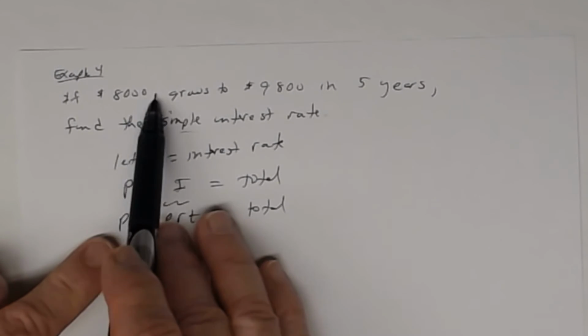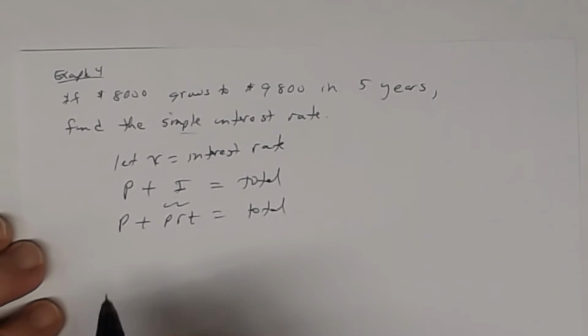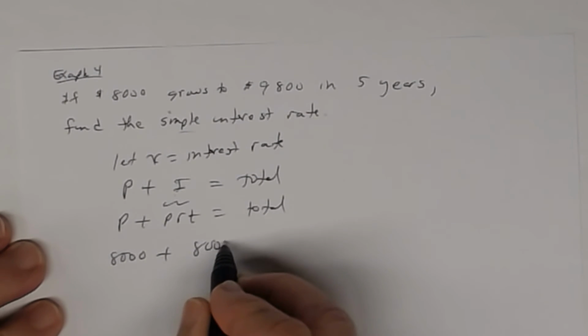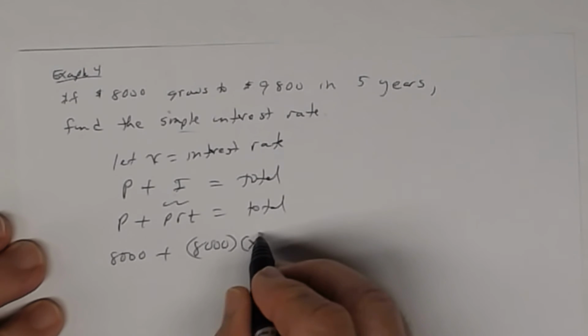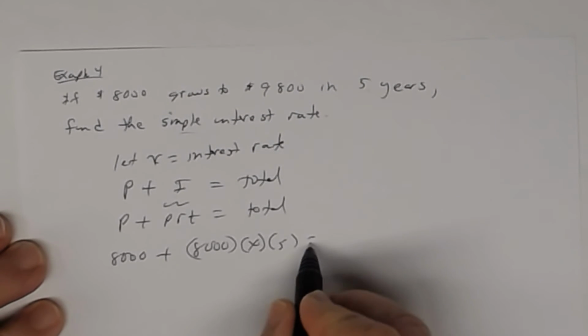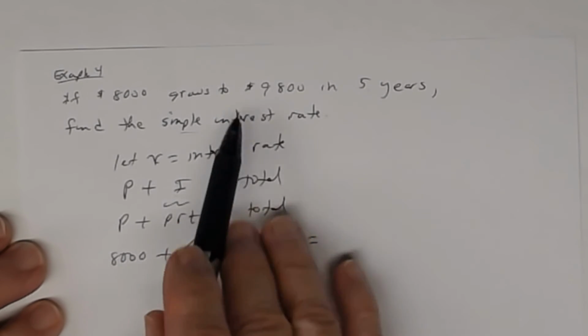The principal is this amount here because it's grown to this amount. So this was the original. So 8,000 plus 8,000 times R, which is X, which is what I'm trying to find, times the time, which is 5, equals the total in that account, which is 9,880.